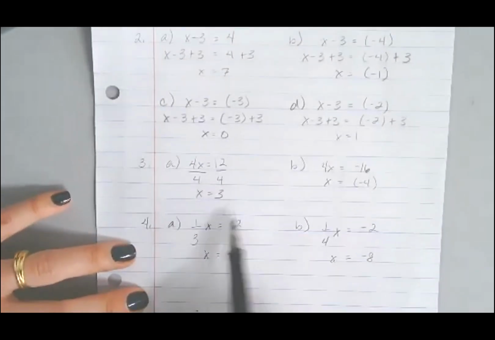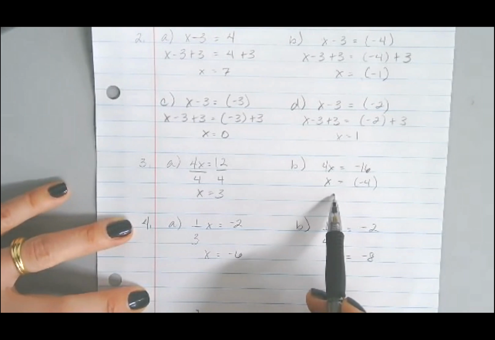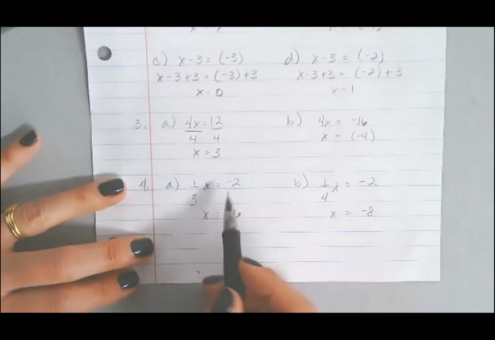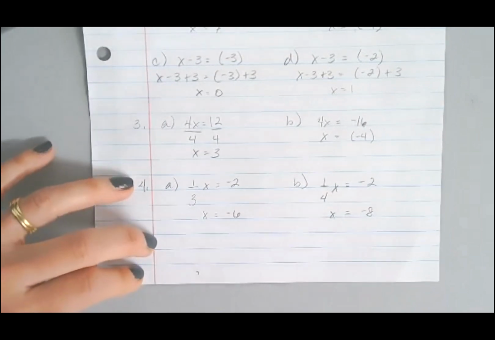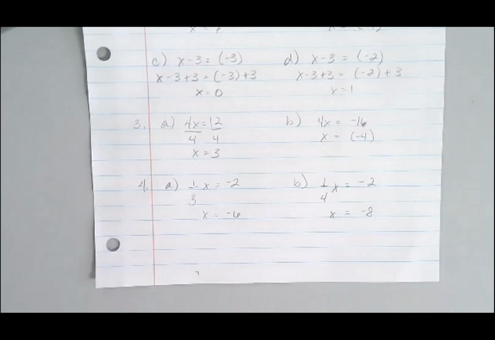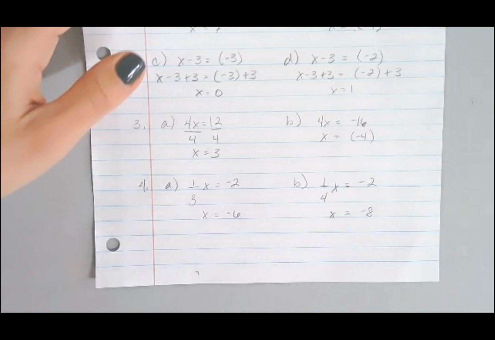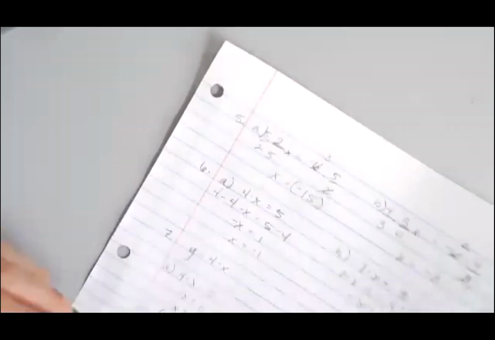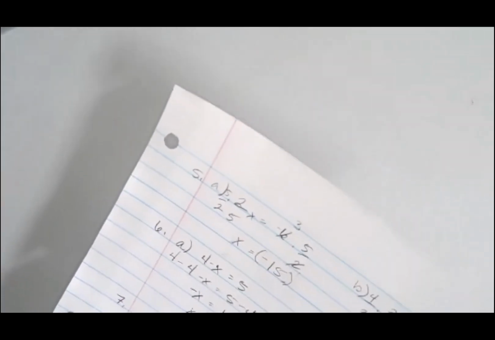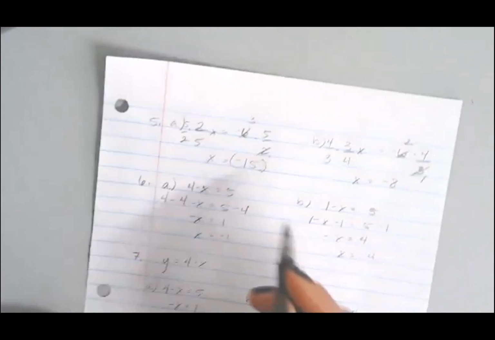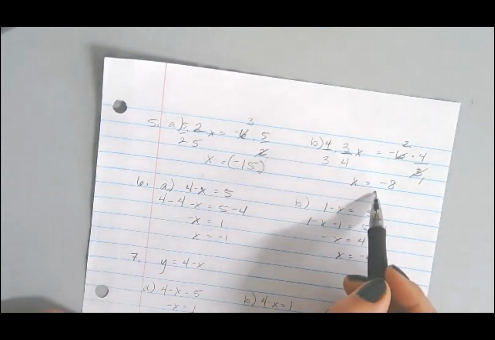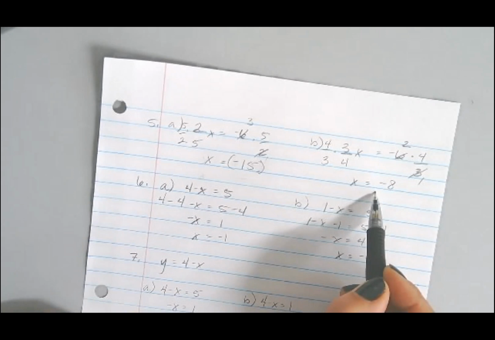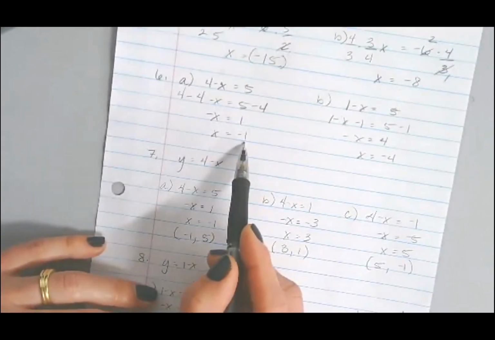Okay, 3a, X equals 3. B, X equals -4. 4a, X equals -6, and 4b, X equals -8. How many of us got that far? Okay, awesome. I'll show you the rest of the problems for 5 and 6, and then we'll make sure we do 7. How many of you got all the way through like 7? Okay. So 5, A, X equals -15. 5B, X equals -8. How did we do with those? Okay, good. 6A, X equals -1.